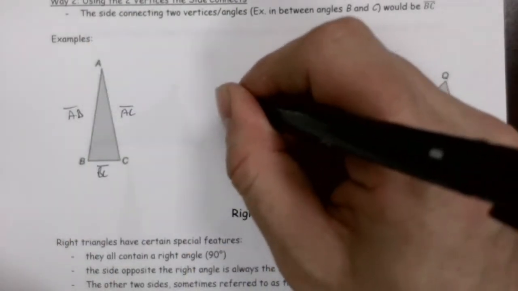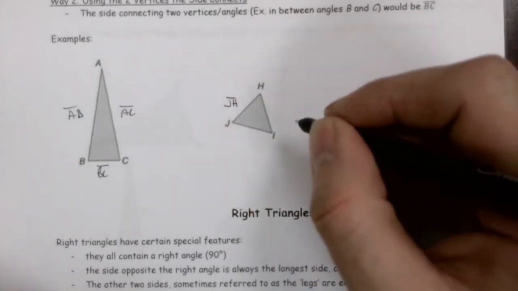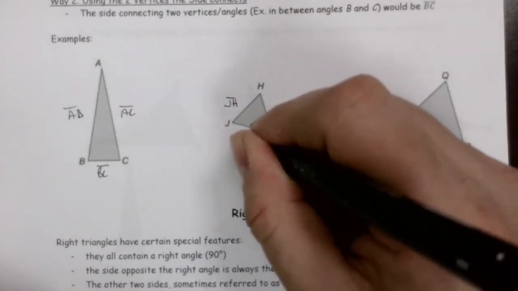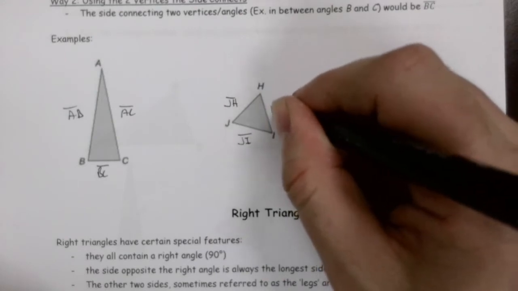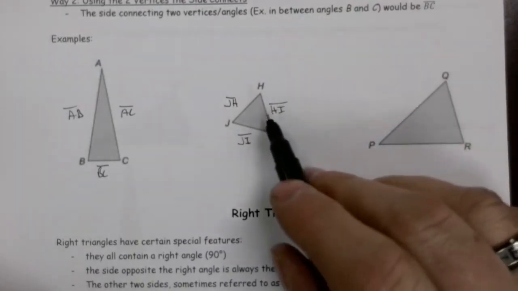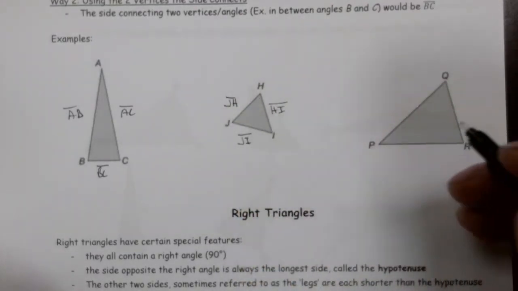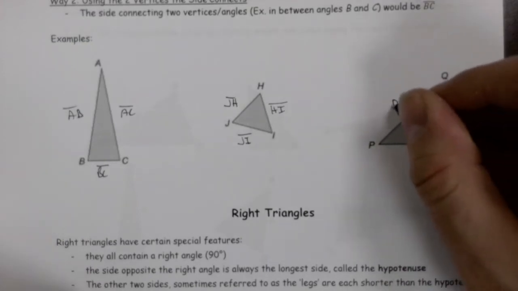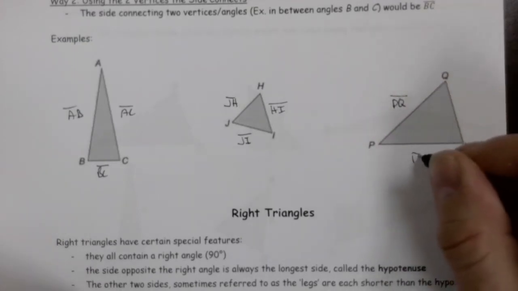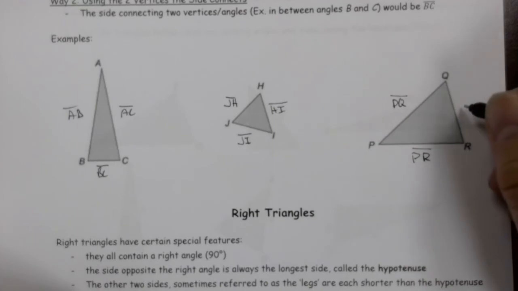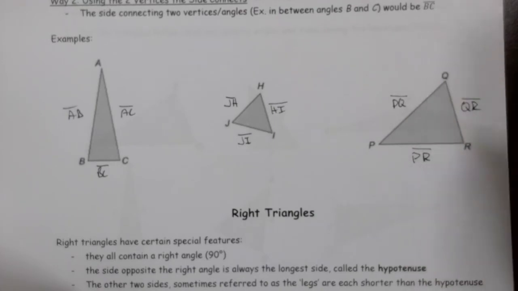Just like here, this would be JH, this would be JI, and this would be HI. And again, you have to have the little bar over top to indicate that that's a line segment we're working with. So this here would be PQ, this would be PR, and this would be QR. Okay, so two different ways to label the triangle. It doesn't matter. And in fact, the more comfortable we are moving back and forth with those two, the better.